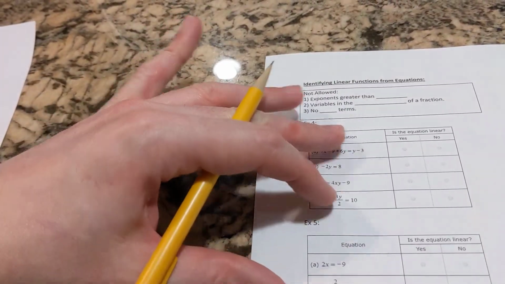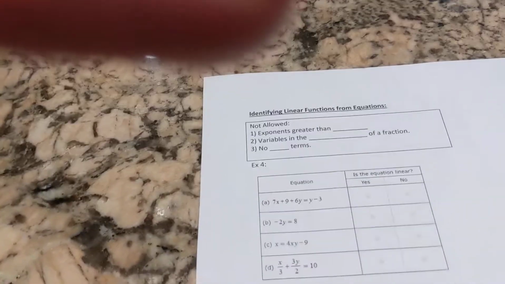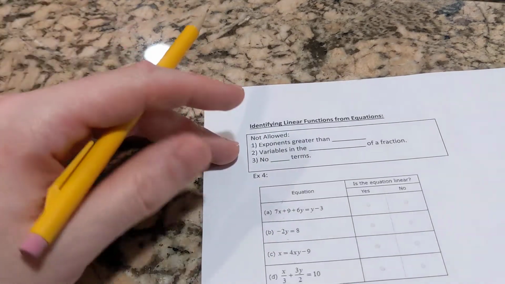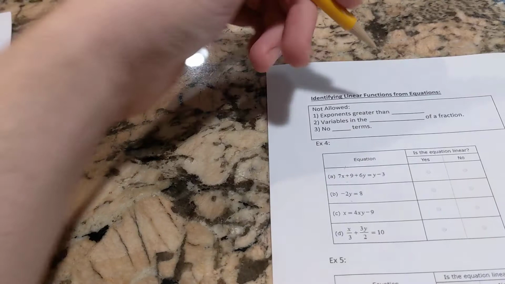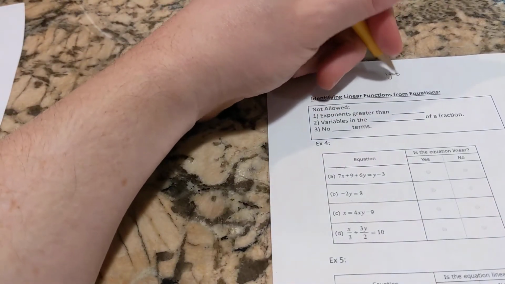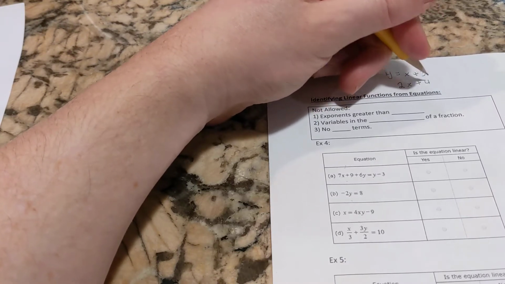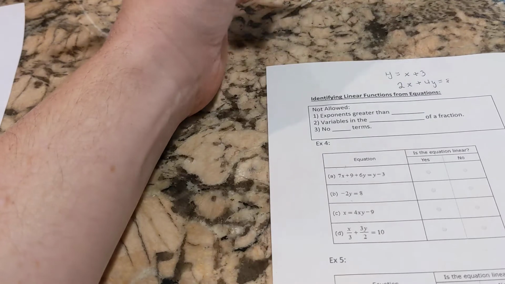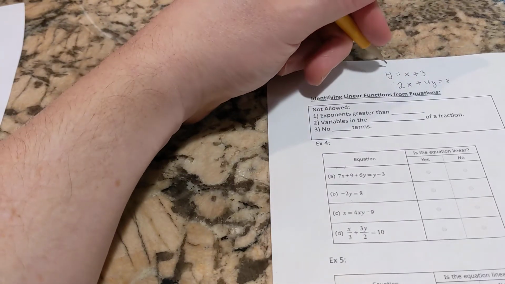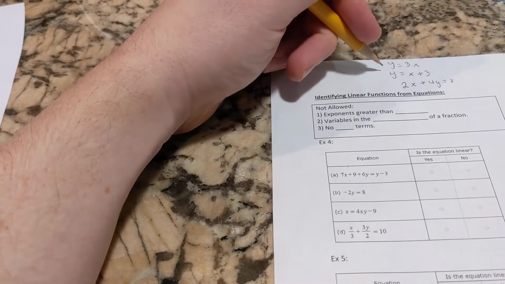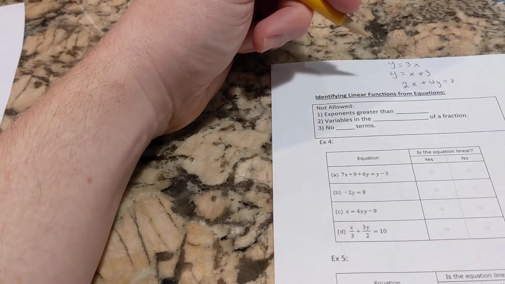Identifying linear functions from equations, okay? So instead of having a table or points that are on the graph, we're gonna have equations like that, okay? So linear equations look like y equals x plus 3, 2x plus 4y equals 8, okay? These are 2 examples of linear equations. One more, y equals 3x, all right? So these are some examples of linear equations.